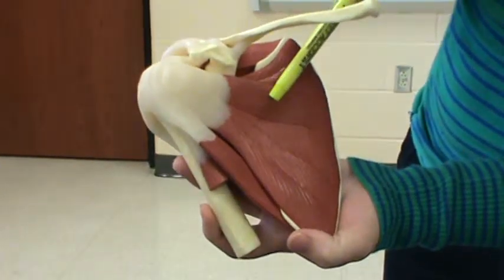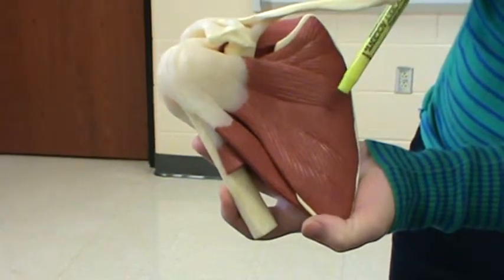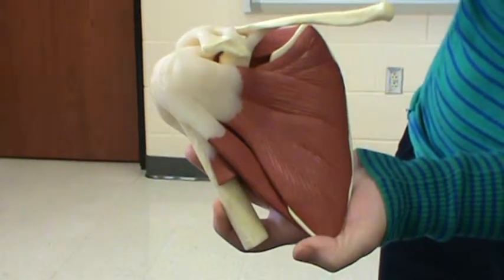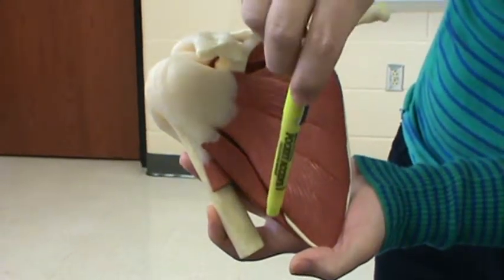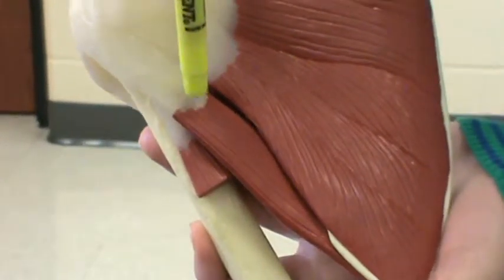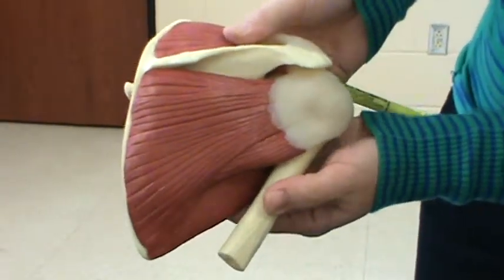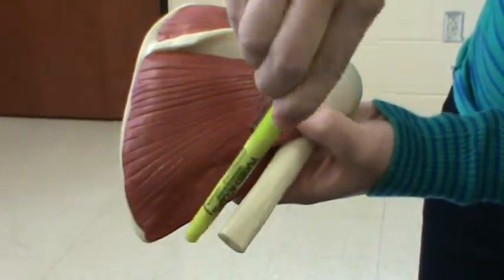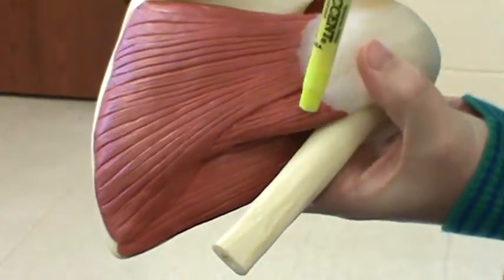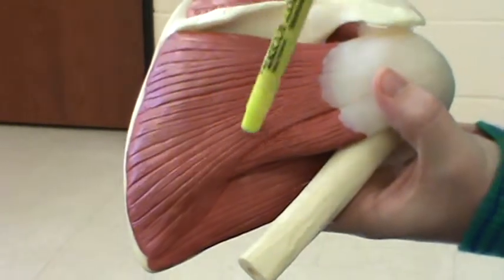Another muscle that we can see from this view, which is not considered a rotator cuff muscle, although where it lies is very closely associated with the rotator cuff, is our teres major muscle. And that's this muscle right here, teres major. Let me show you from the posterior view where that muscle is. Teres major is right here. Notice that teres minor is right above it, and then the infraspinatus is superior to that.